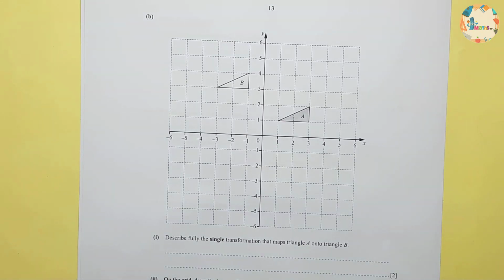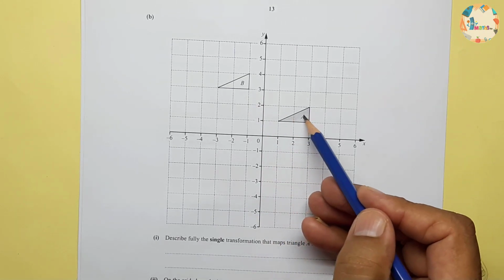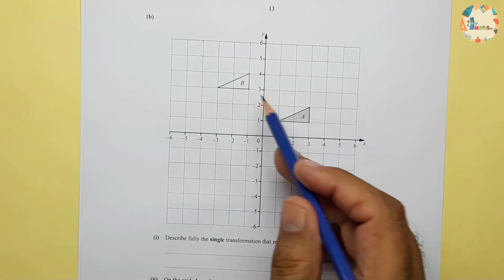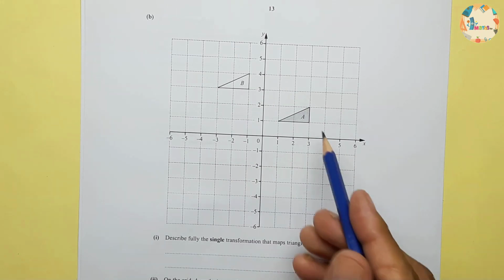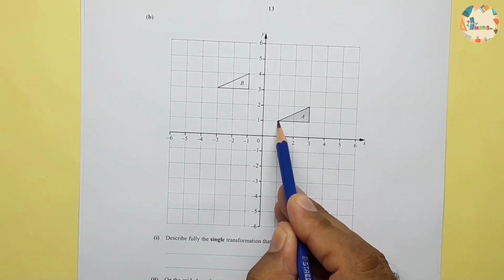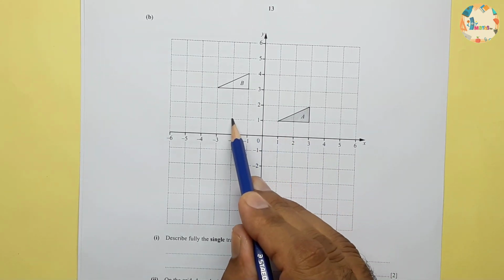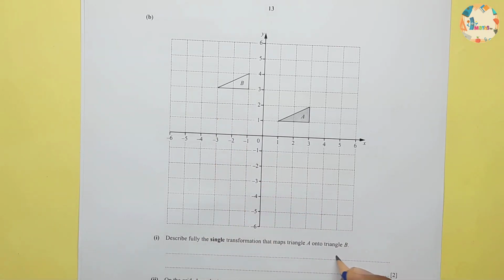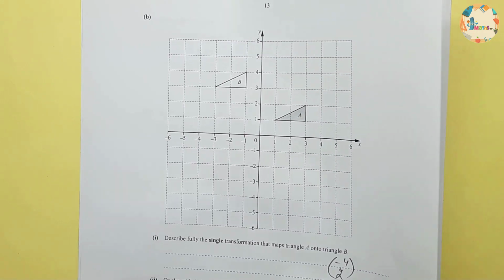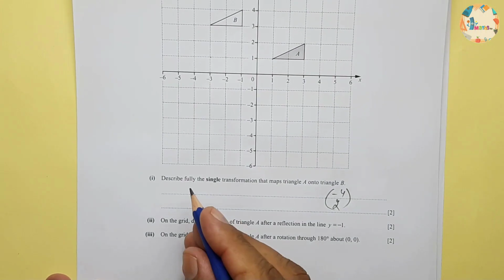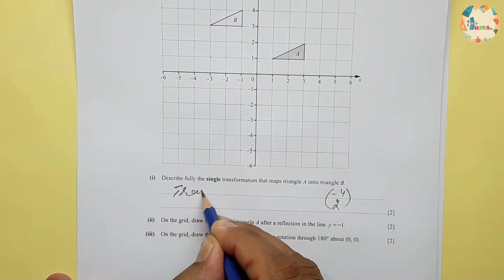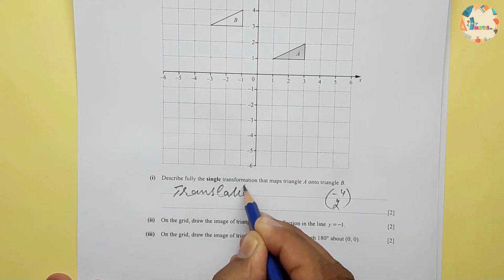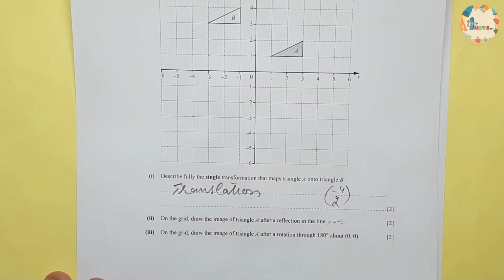Then the B part is a transformation question. Describe fully the single transformation that maps triangle A onto triangle B. So it's just moved, translated. We can check this vertex: 1 2 3 4 units left and 2 units up. So we can write the column vector as -4 and 2. The X value will be first, then the Y value, and this is translation. So we can write here translation, and the vector will be this one.